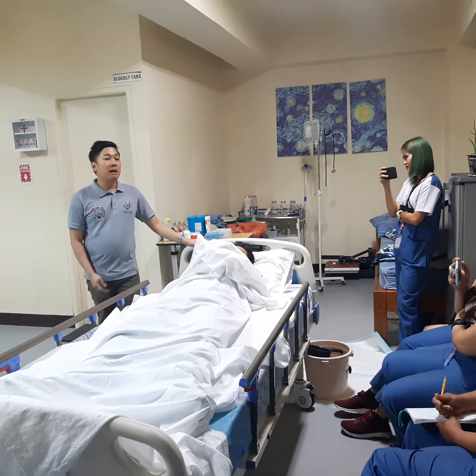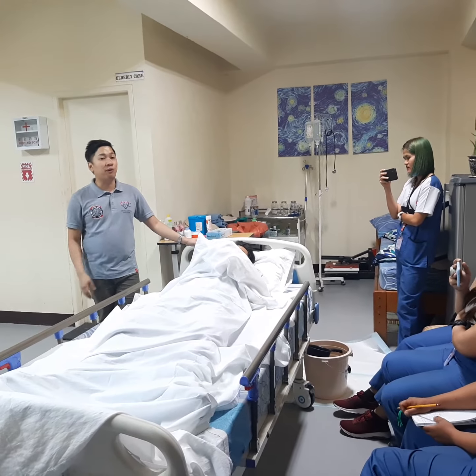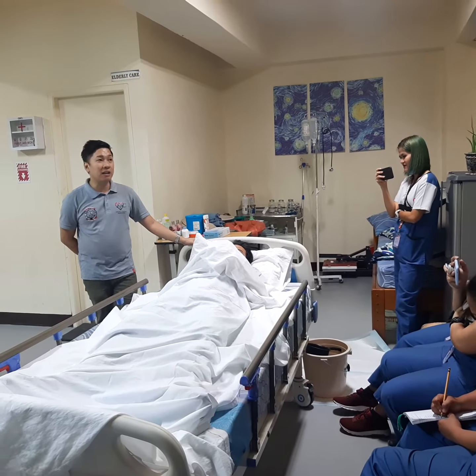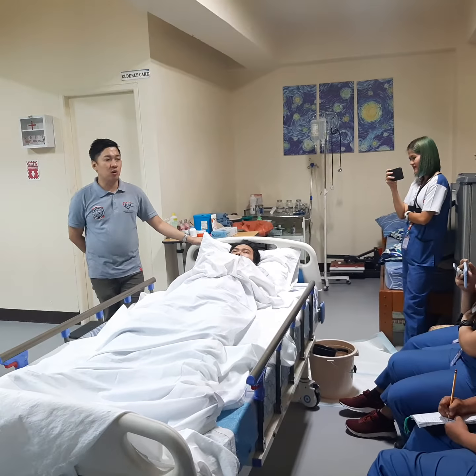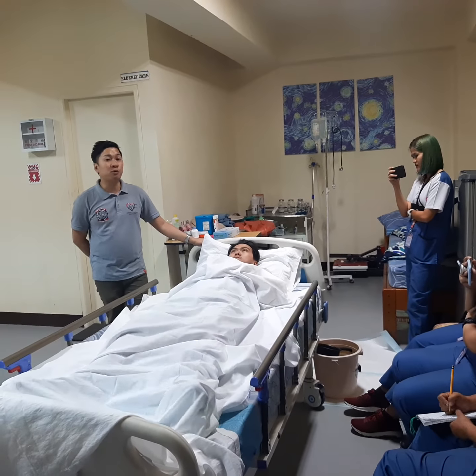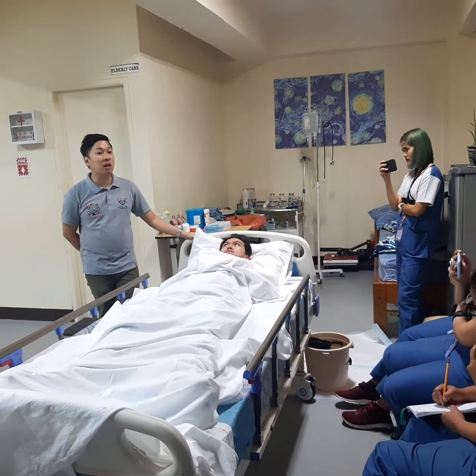Okay, so after preparing all the things that you need, the next thing that you're going to do is perform hand washing or your hand hygiene to prevent cross-contamination. And then you also have to prepare the room. So what do you need to do? You have to close the windows, and then of course promote privacy to the patient. You have to lock the door.